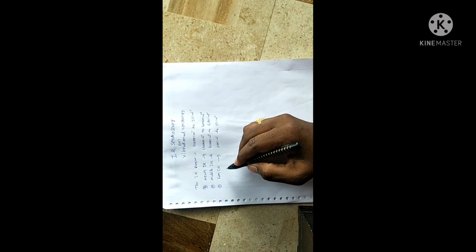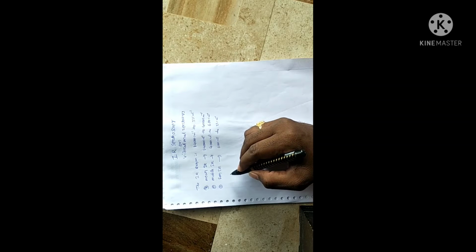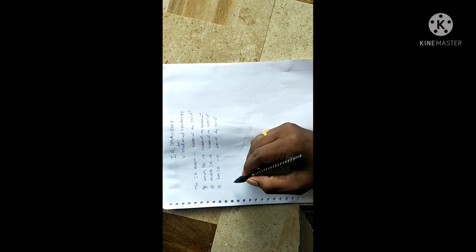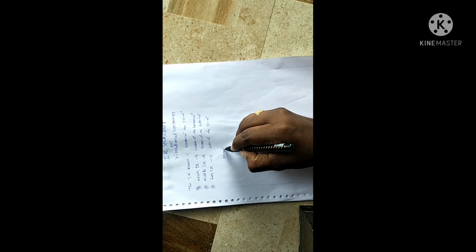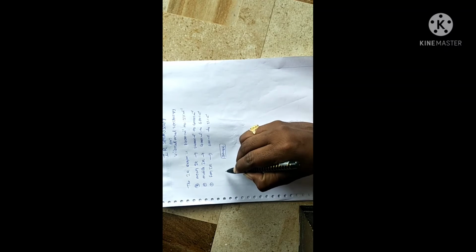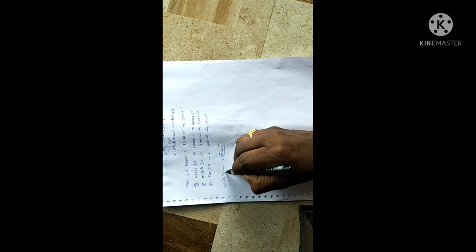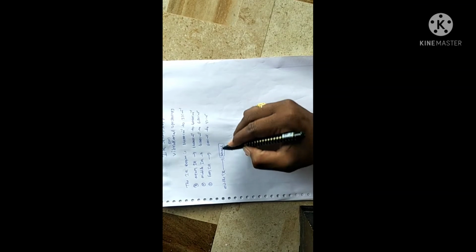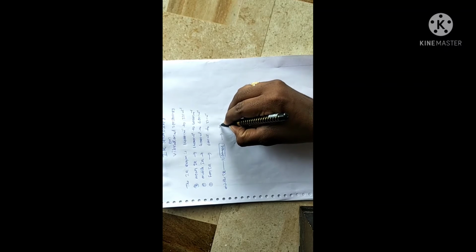Of this total IR region, the middle IR region is sufficient for IR spectroscopy. When a sample is irradiated with the middle IR, it produces this IR spectrum.